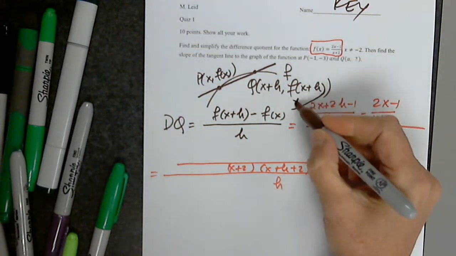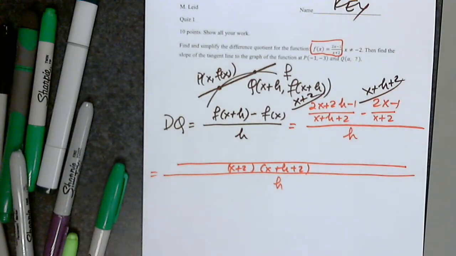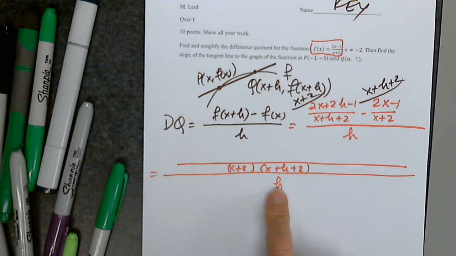Okay, so I need an x plus 2 here, and I need an x plus h plus 2. Before I even think about how to simplify it, I know exactly what I'm getting at. What has to happen eventually? I don't have the calculations yet, but what has to happen eventually, for sure? Cancel out the h's. Not all of them. This particular h eventually has to go away. If it doesn't, something is wrong.